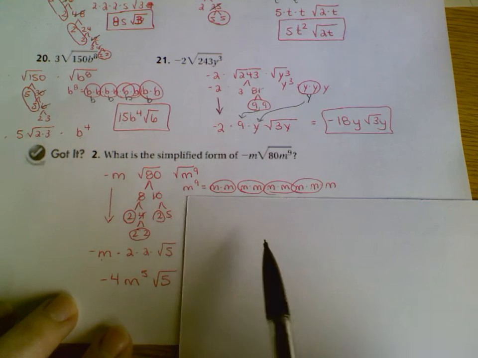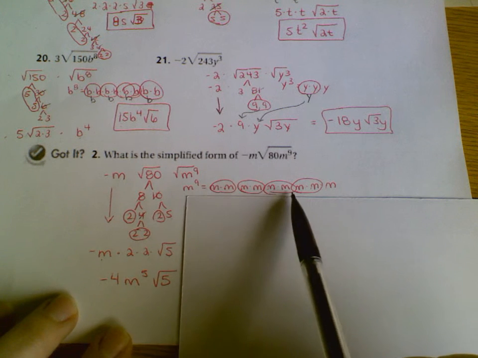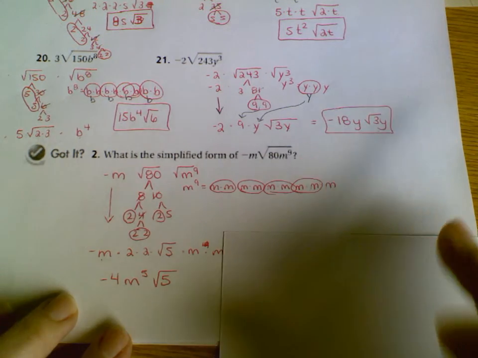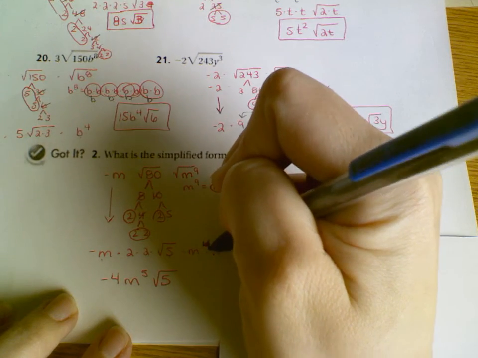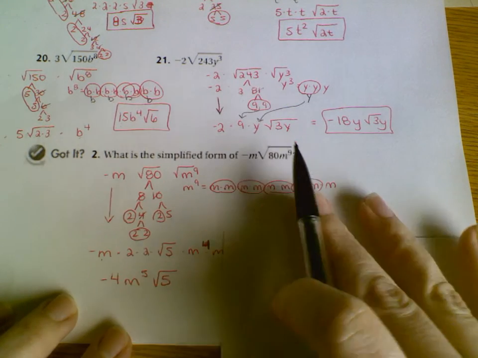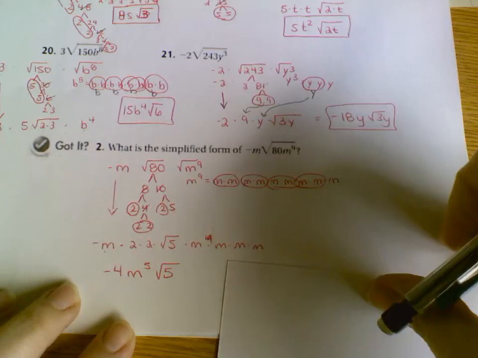Then I simplified my m to the 9th, so I wrote out 9 m's. I circled each pair, so I had 4 pairs, so that tells me that I had m to the 4th that came out because I had 4 m's, and then I had 1 m still left over underneath my radical sign.